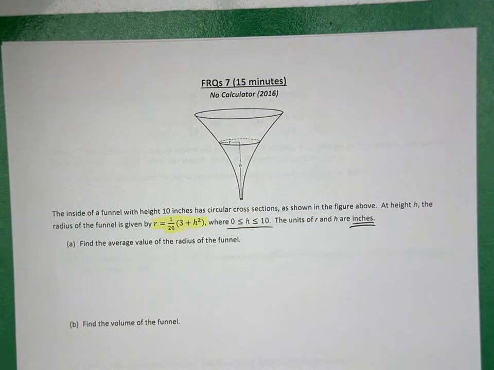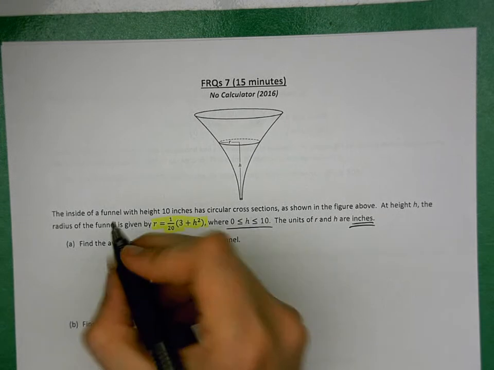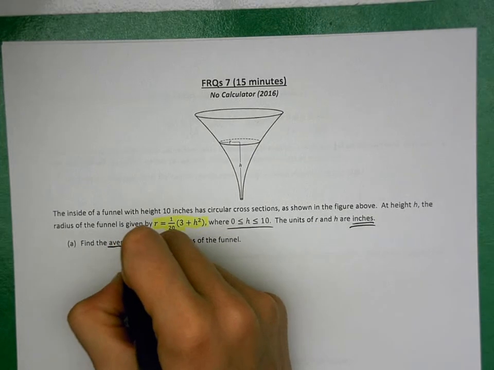Okay, A, find the average value of the radius of the funnel. Now, in terms of the AP test, there are some applications of average that are contained within their Unit 8, but not all applications of average. So it is important that we remind ourselves of how to find an average of something, because, like I said, not all of average has been cut.